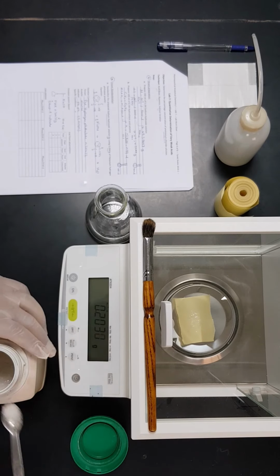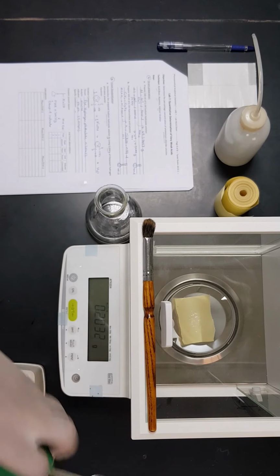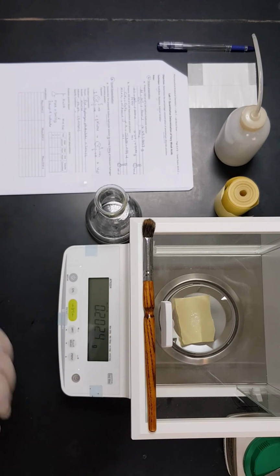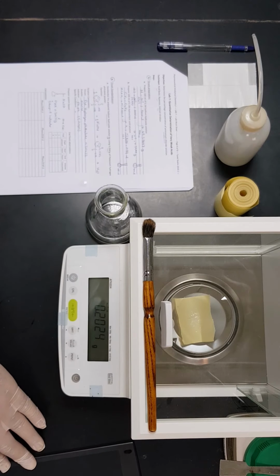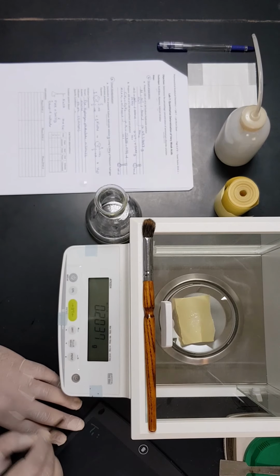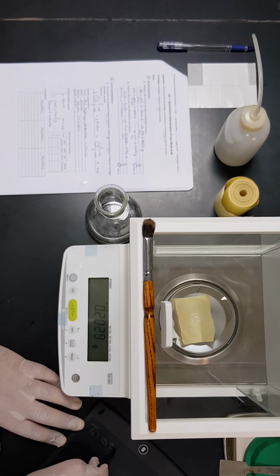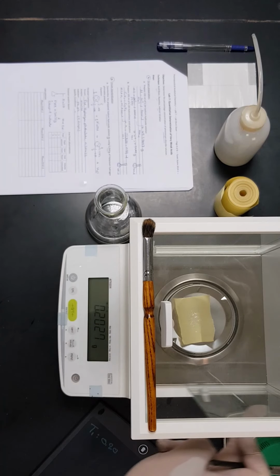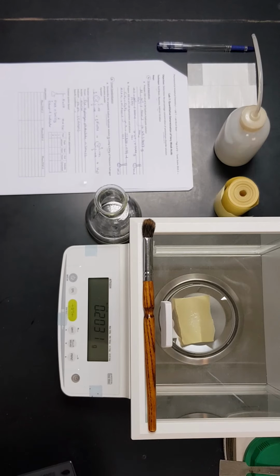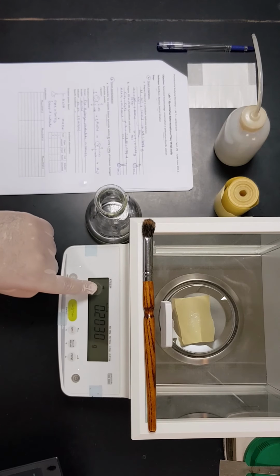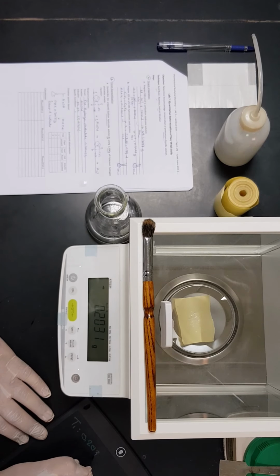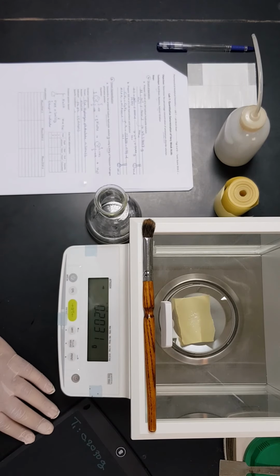I think this is the closest reading I can get. As we agreed before, we have to record all the readings once we get them. So we will call it trial 1. The weight is 0.20. Just wait for the balance to be stable. Now we got the mark, so it's 0.2030. So this is the first trial.